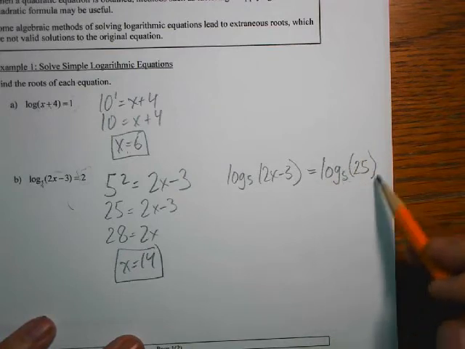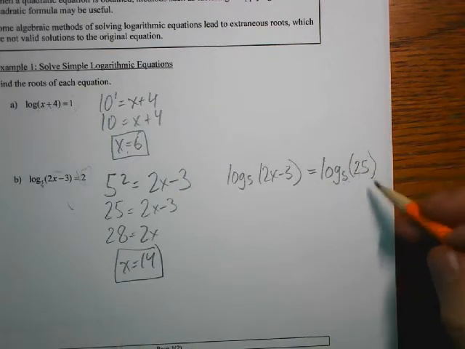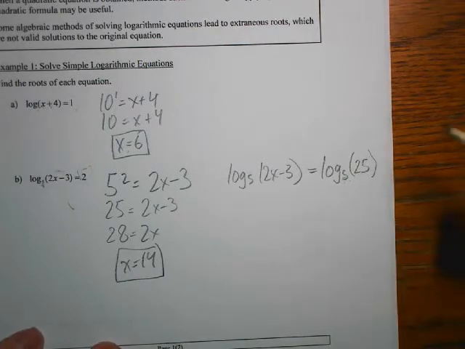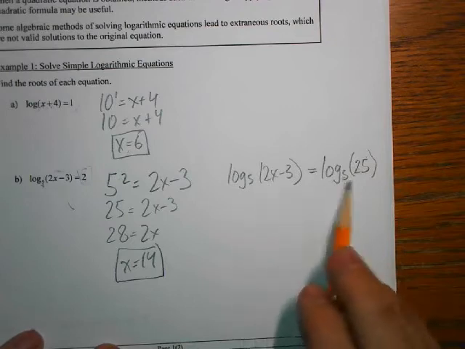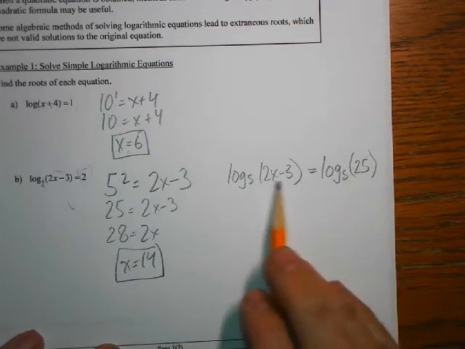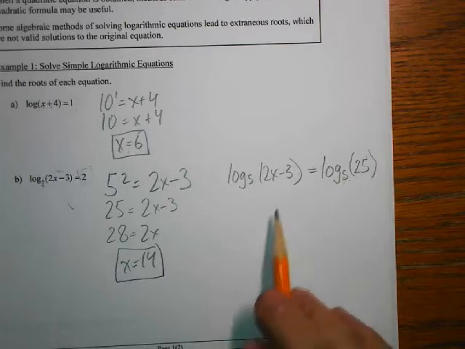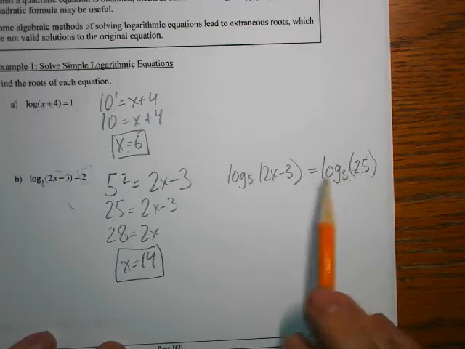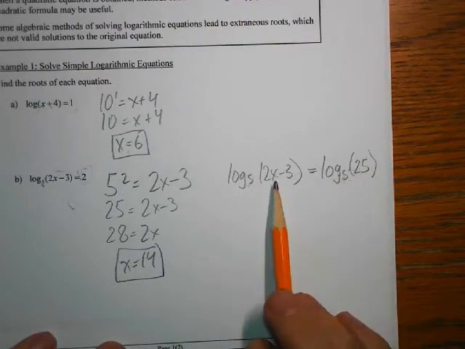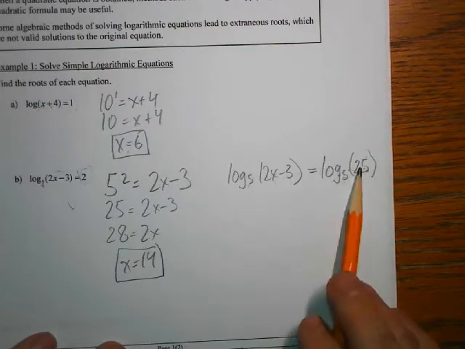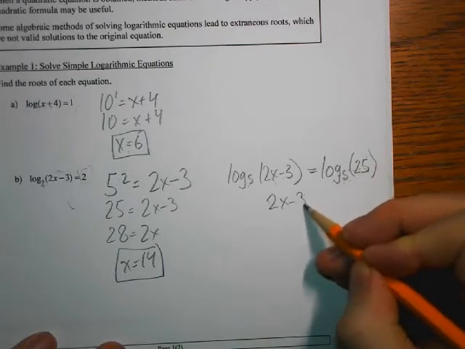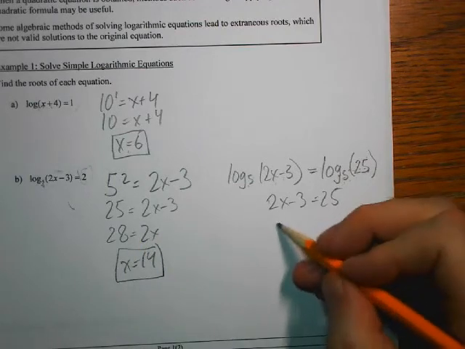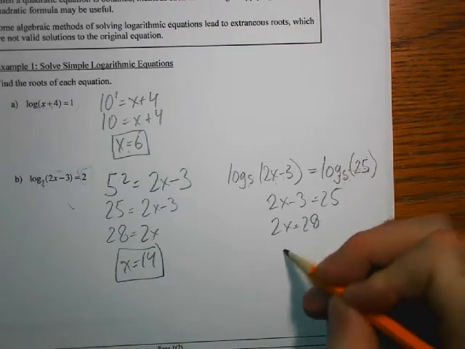Sometimes you have to think about it a little bit. You have to go through it. 25 is 5 to the power 2, so log base 5 of 5 to the power 2 is 2. So now we've got them both written as log base 5s. This is kind of like when we had the same base on both sides. Since these two sides are equal, they have the same log to the same base, so therefore the arguments or the results have to be the same. 2x minus 3 equals 25. You can see that's what we had over here. So 2x equals 28, x equals 14.